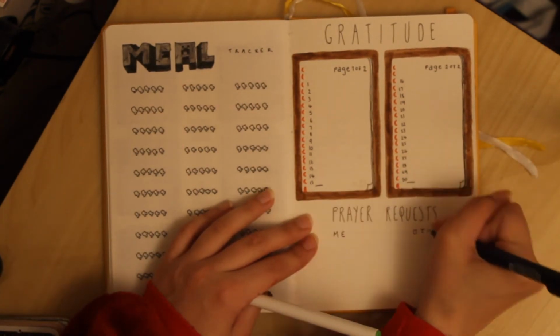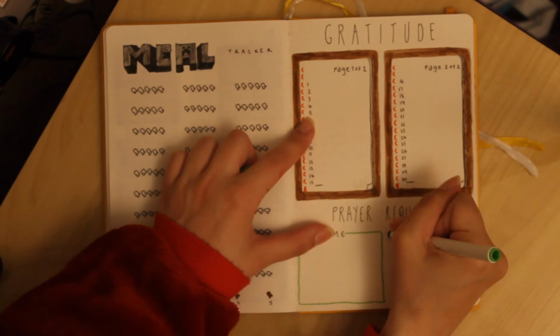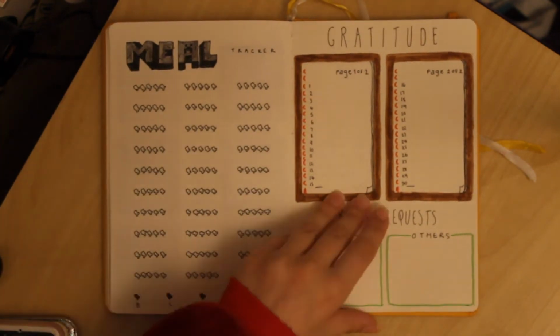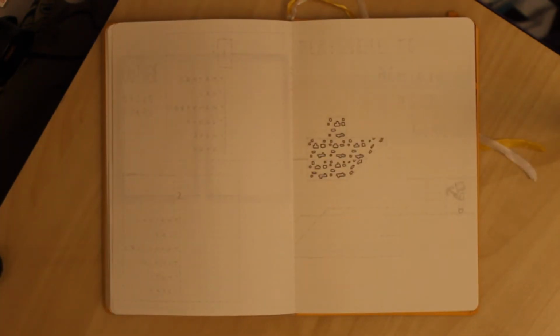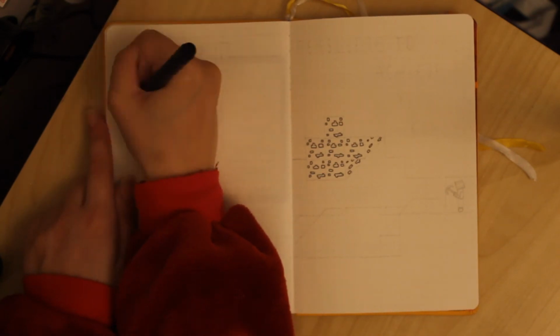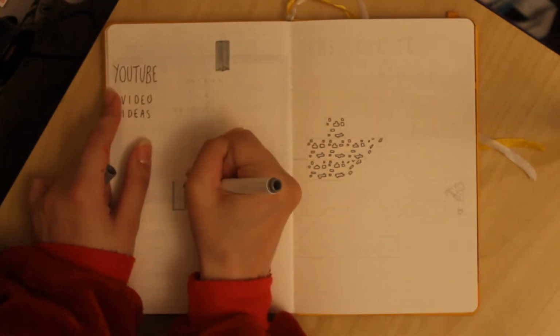And then underneath I got my prayer request page, and that's just a space for me to write things that I would like to ask for prayer, things that other people have asked for prayer, so that I can remember to pray for them, which is a really useful space to have.